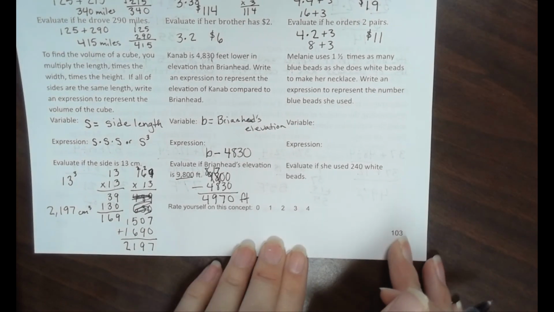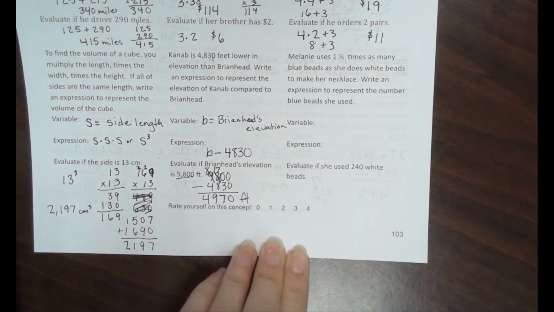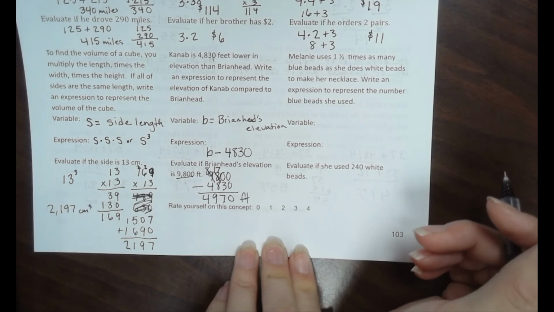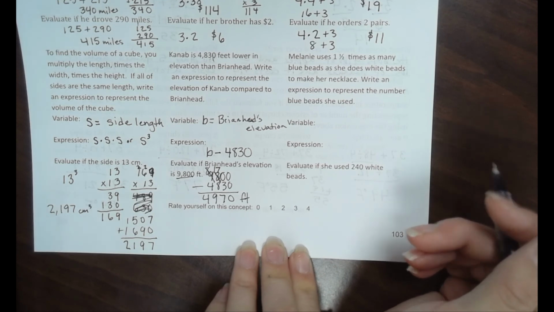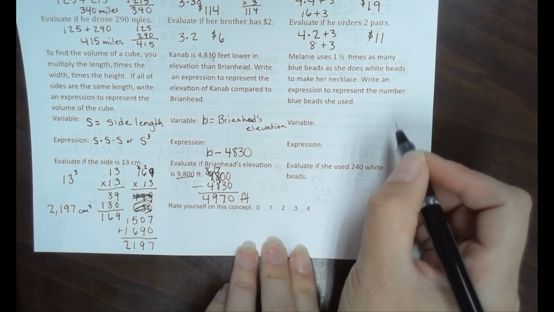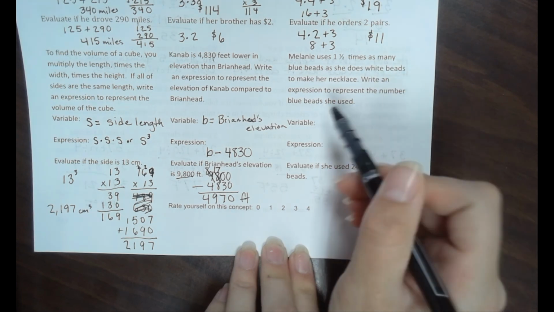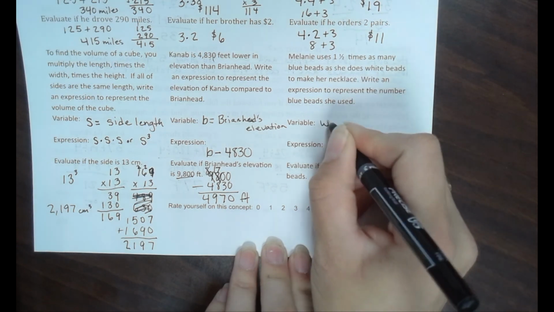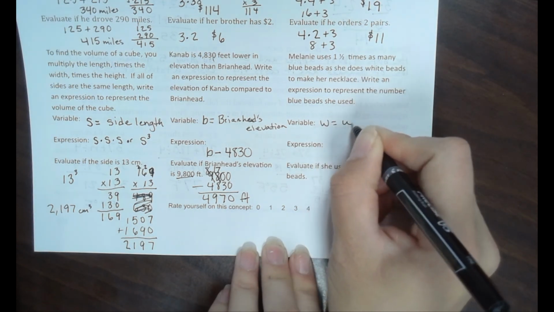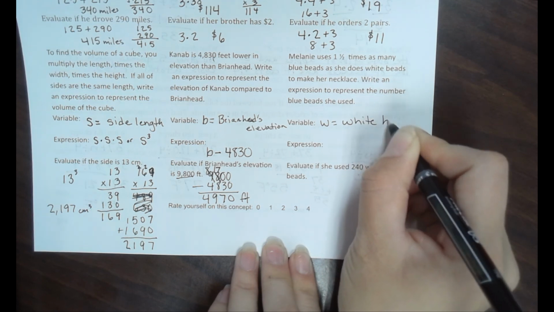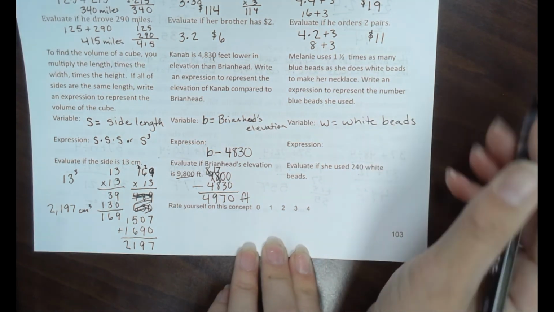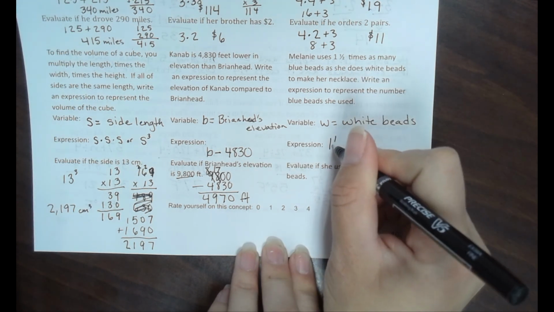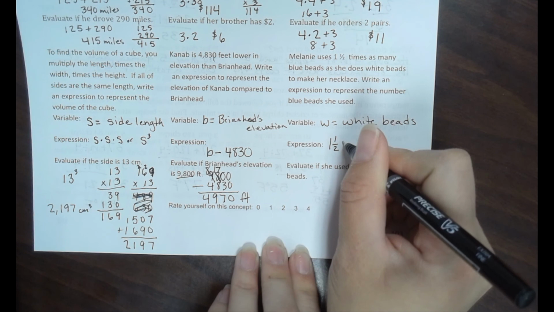Okay, last problem. It says Melanie uses 1 1/2 times as many blue beads as she does white beads making her necklace. Write an expression to represent the number of blue beads she used. So, what is the thing we don't know? We don't know white beads or blue beads, but we know how many compared to white. So I'm going to use W for my variable. W represents white beads. So she uses 1 1/2 times as many. So I'm just going to do 1 1/2 times W.